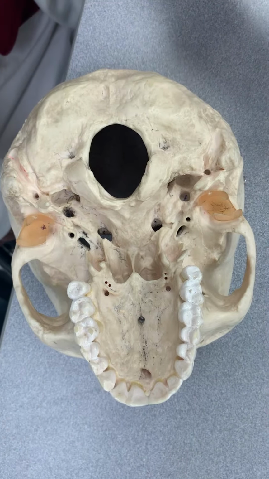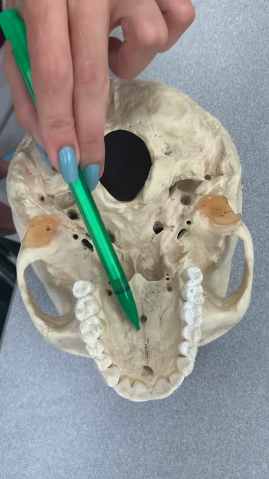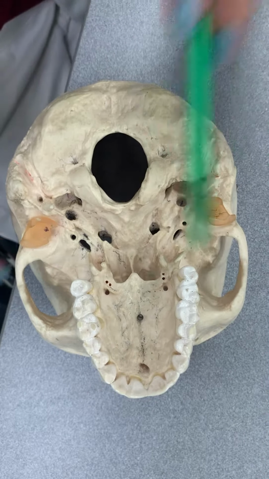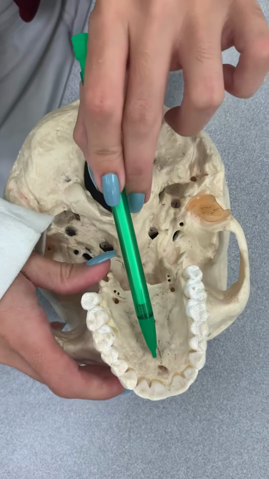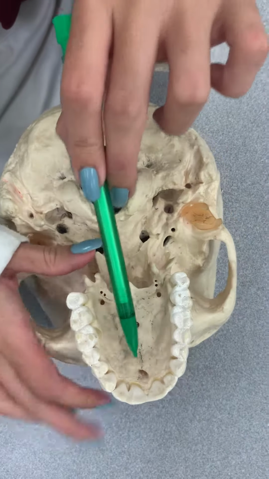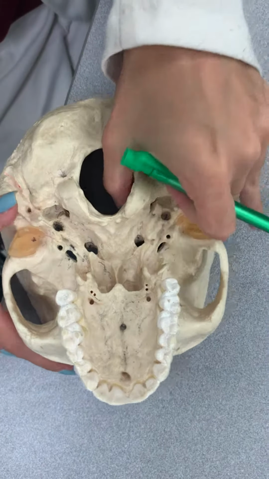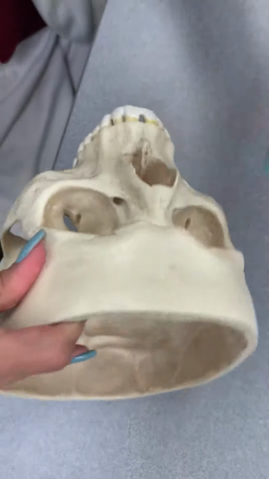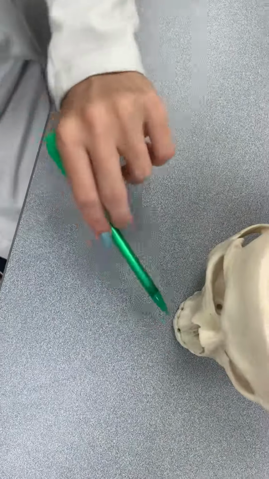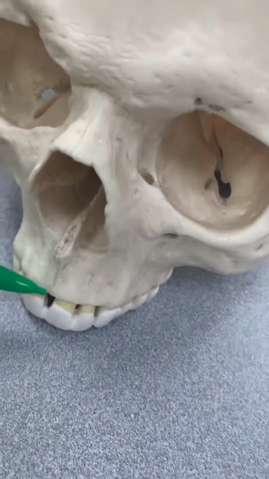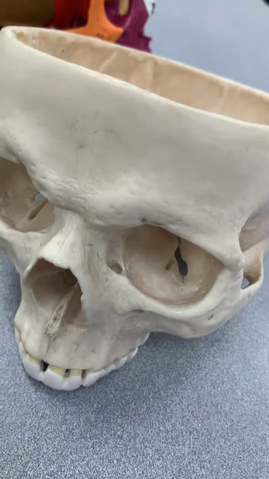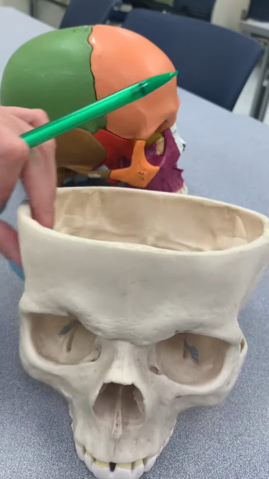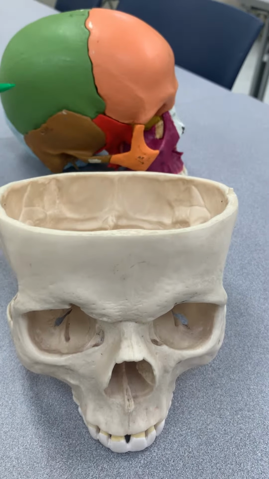And then I believe that's it. Oh, this suture right here, which I don't think you can see very well, but there's a suture right there. It's called the intermaxillary suture, and you can see it on this side, but you can also see it here. Right there. And I believe this concludes this video on the skull bones.